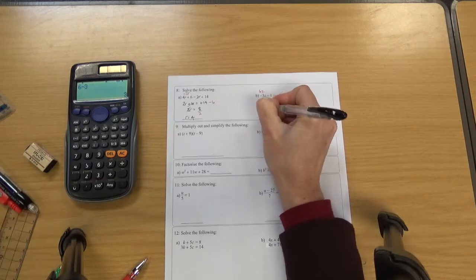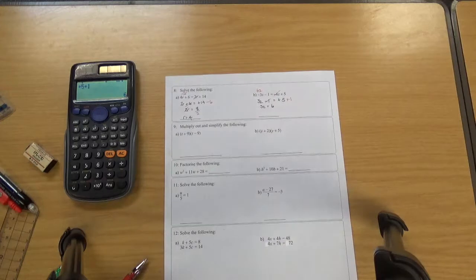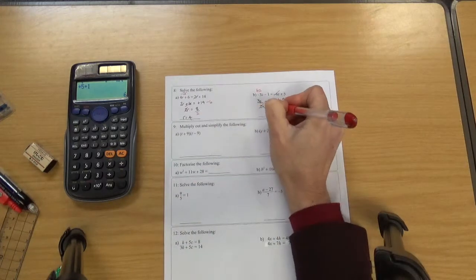So 3z equals 6. And the inverse of multiply by 3 is divide by 3.